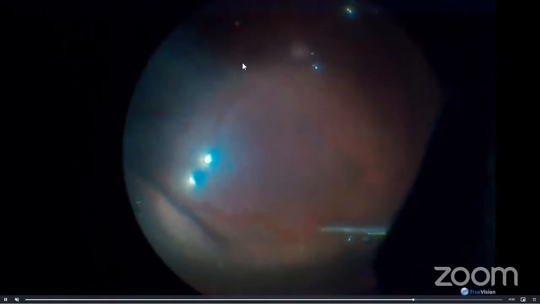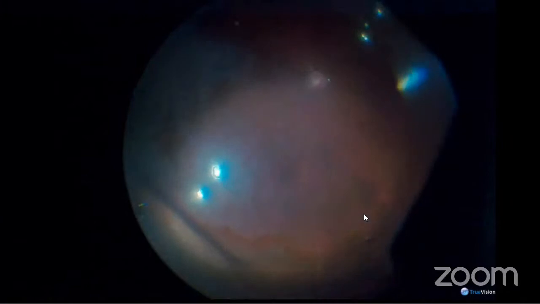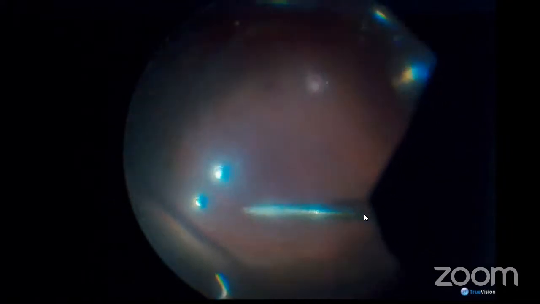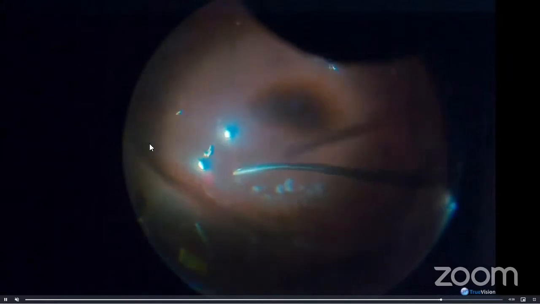From here you can see very obviously that the gapping is no longer there as he dries up the subretinal fluid with the aid of the heavy liquid. After the fluid is completely drained, you can proceed with the endolaser to sear it off.